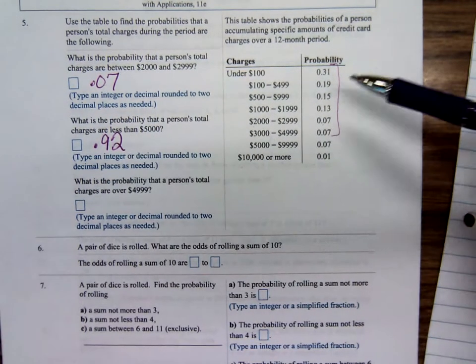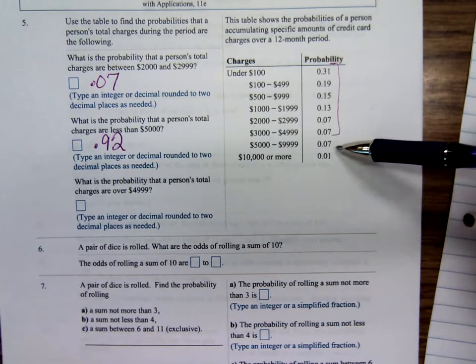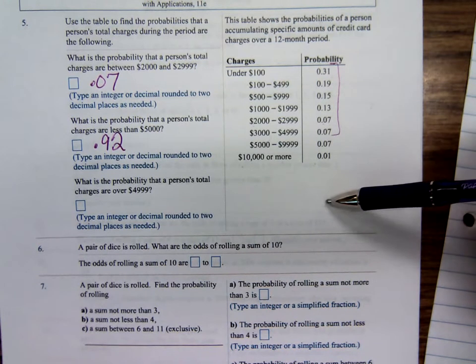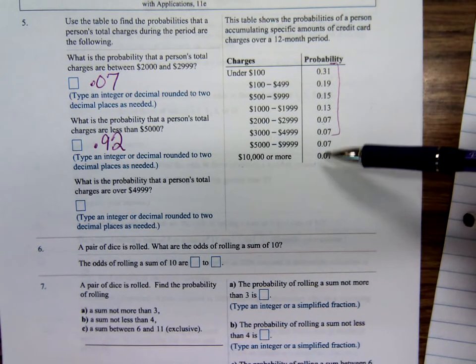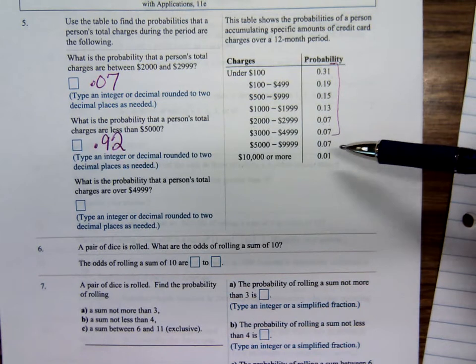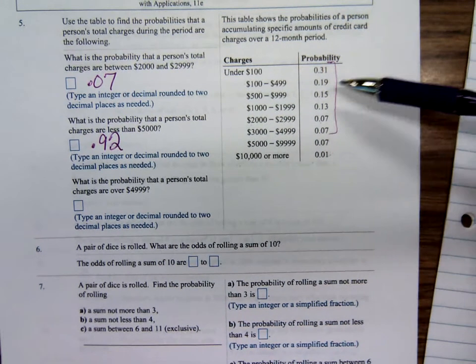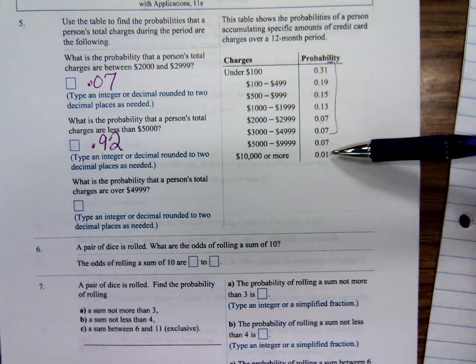In order for this table to make any sense, all of these probabilities should add together to give you a 1 or 100%. And so when I said, is that a 0.92 a while ago? What I was doing was adding the 0.07 and the 0.01 to get a 0.08, and then I subtracted. It might be easier thinking of these as percents.